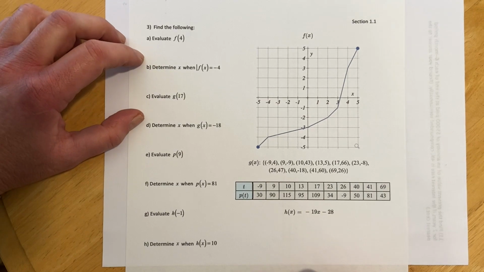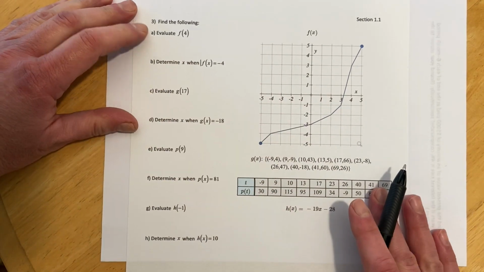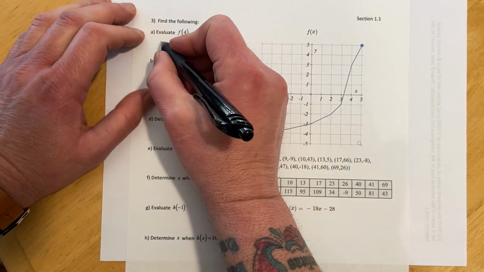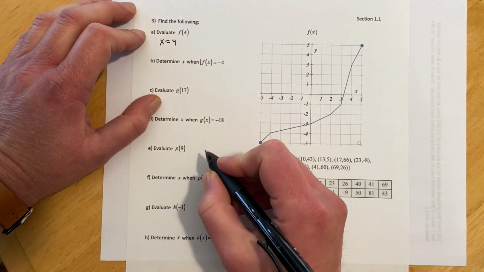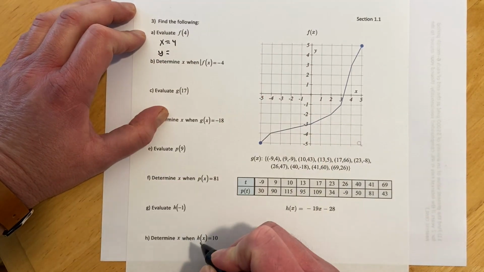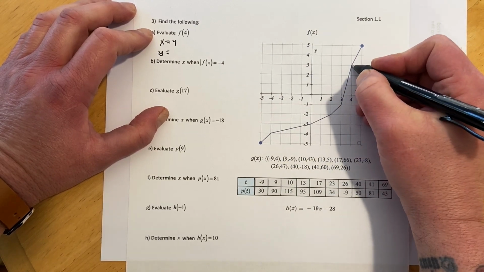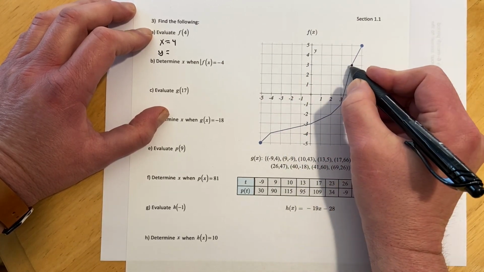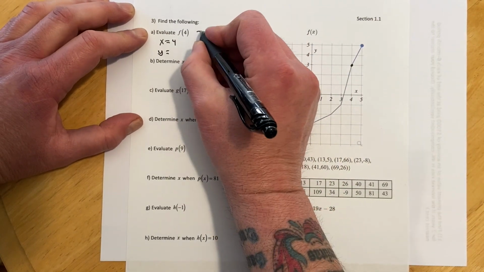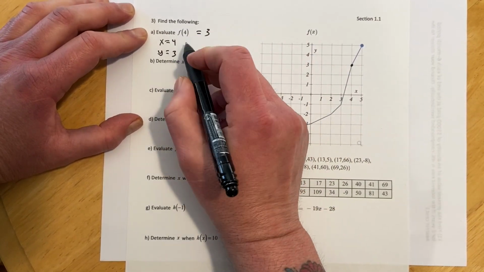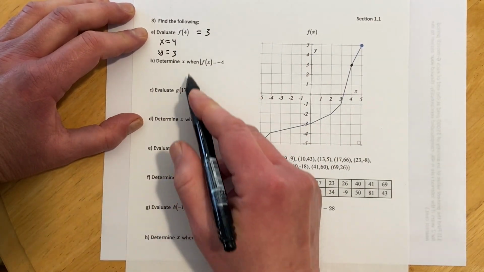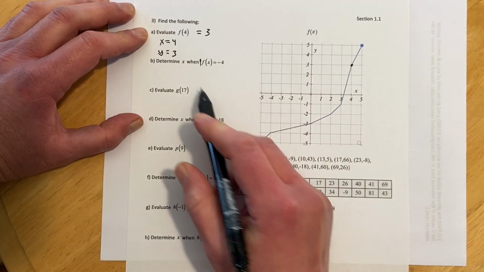Looking at the first one, we're asked to find f of 4. This means we know x equals 4, and we're trying to figure out what y would be. f is the graph, so when x is 4, the y value that goes with that would be 3. So f of 4 equals 3. Ignore that, that was just my cursor.